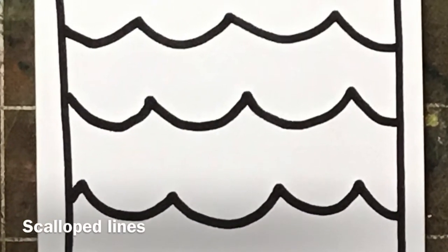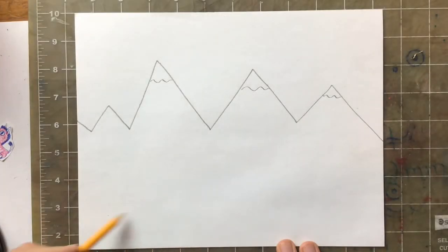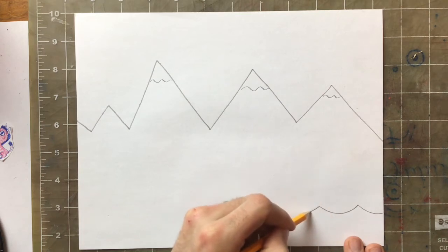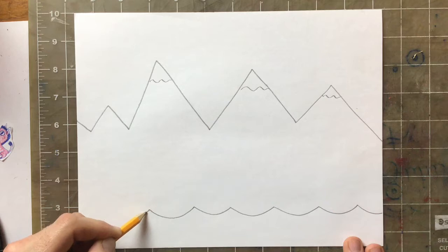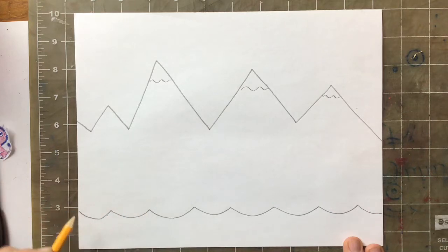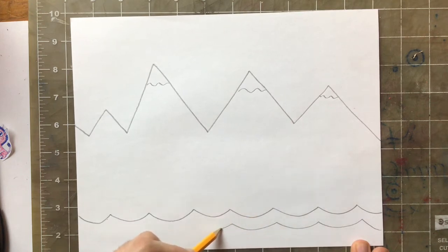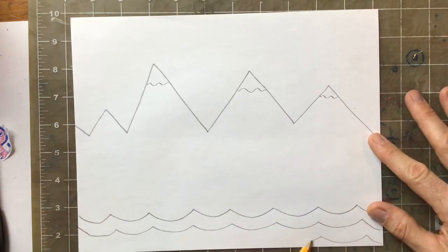I'm going to be using this scalloped line, or scalloped lines, to make my water. So I'm going to go across the bottom of my paper like this, starting at the edge. And there you go. You can see how I'm making my scalloped line. I'm going to take my time, do it kind of slowly. Come in with my next line. I'm going to fill in the bottom of my paper with that pattern until it's full.